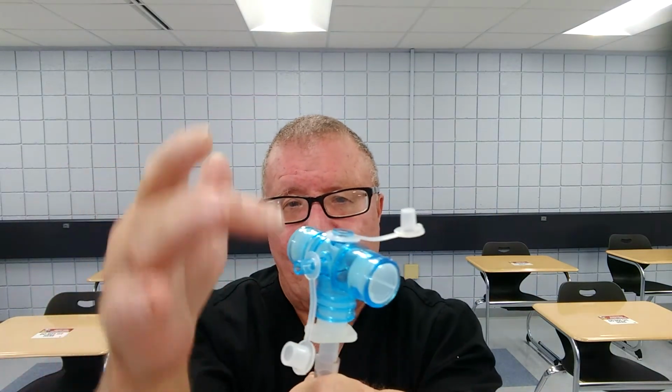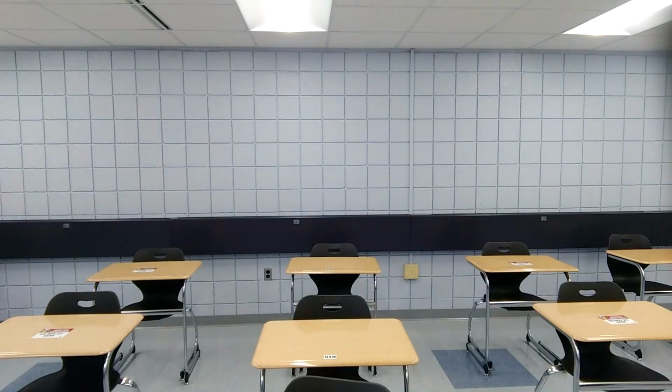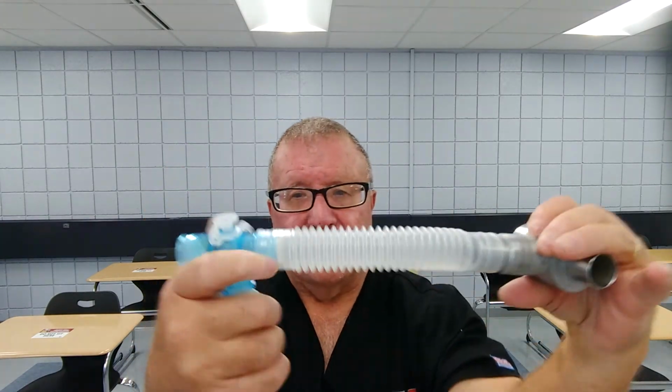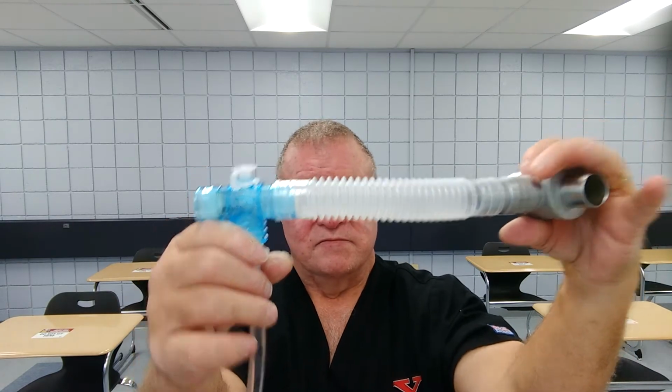It's hooked onto the endo tube. These two ports here are closed off. Those are used for other tests that you can perform. The outside is attached to your large bore tubing here.